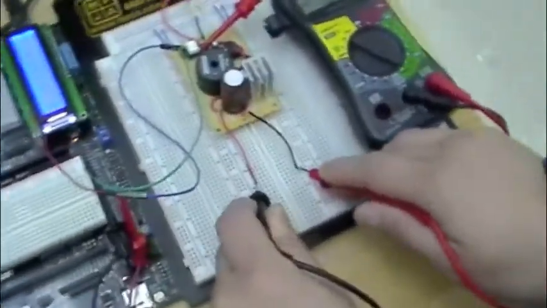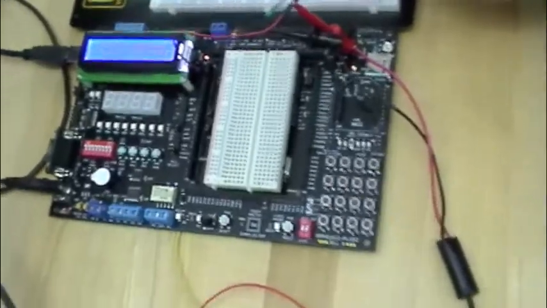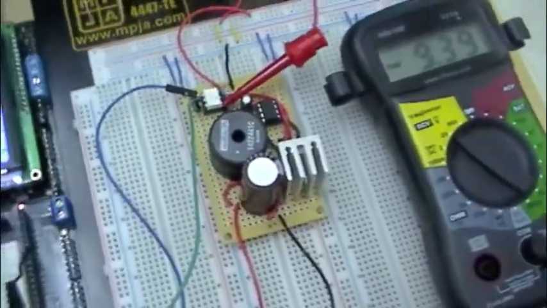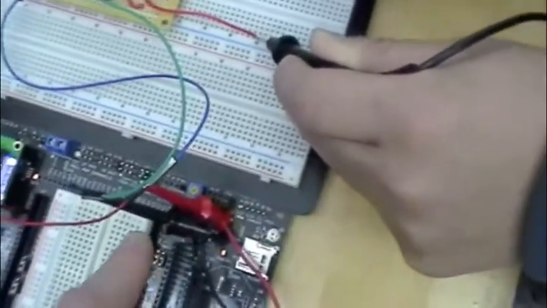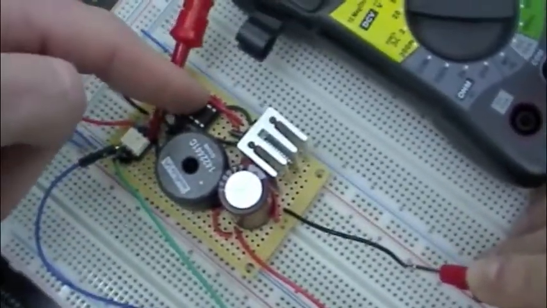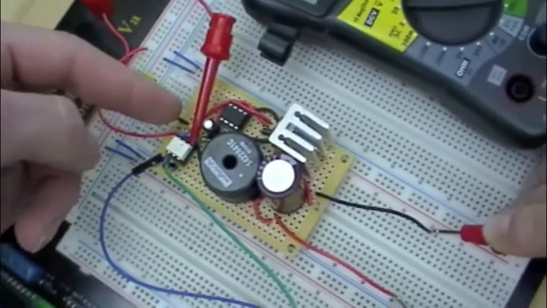Alright, this is our setup for our buck converter. Right here we've got our microcontroller from microprocessors course. And here we have our buck converter here. Right here is our input square wave to our circuit from the microprocessor into our optocoupler right here. And then this is our high side gate driver. Right here we're measuring the output from the optocoupler that's actually controlling our transistor.